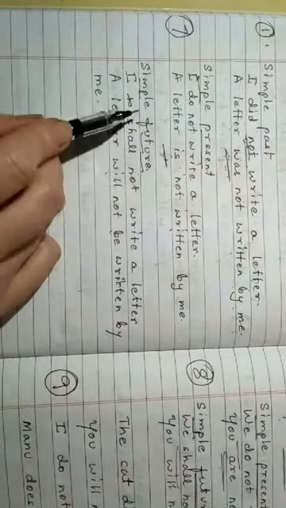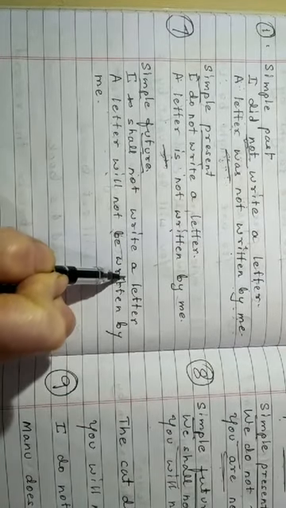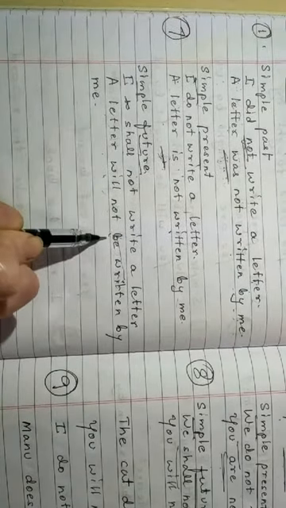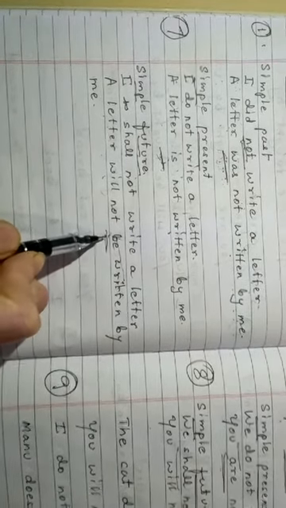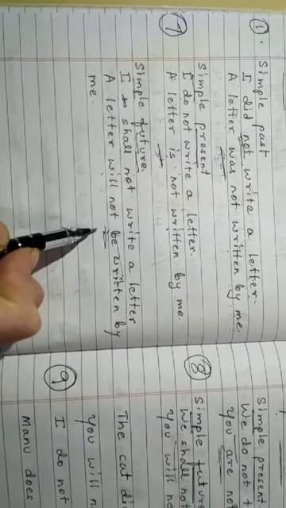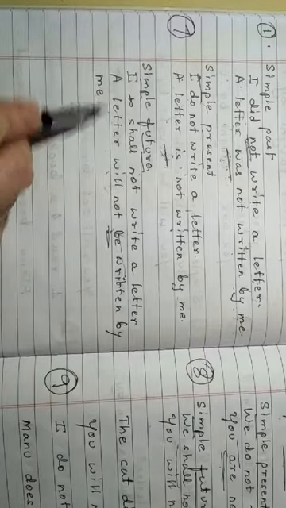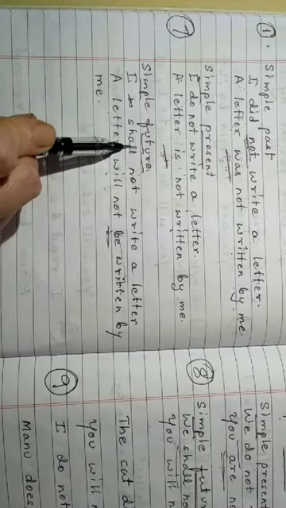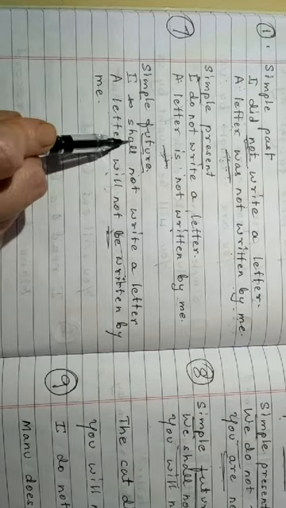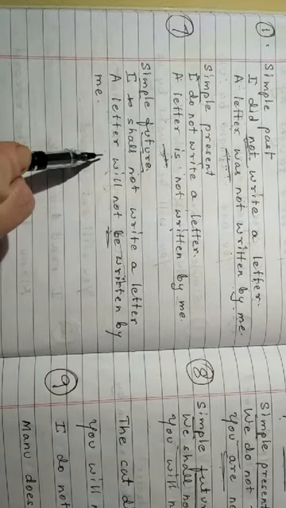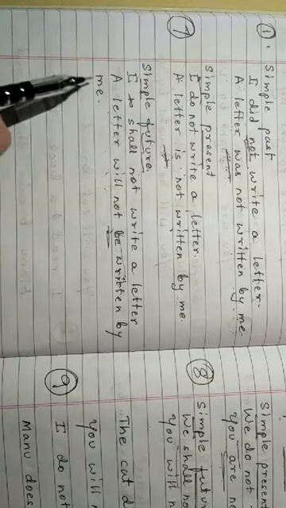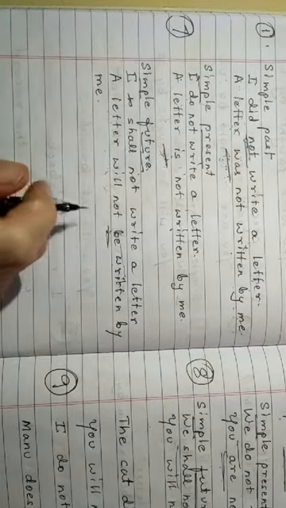The same sentence I have written in simple future tense. See here, I shall not write a letter. Here it is changed as: a letter will not be. Be is the original form of the be form of helping verb. Here I have used I shall. With first person we use the modal shall. With second and third person, instead of shall, generally we use will. You can even use I will. It will not be wrong, but generally we do it like this. So this is how: a letter will not be written by me.